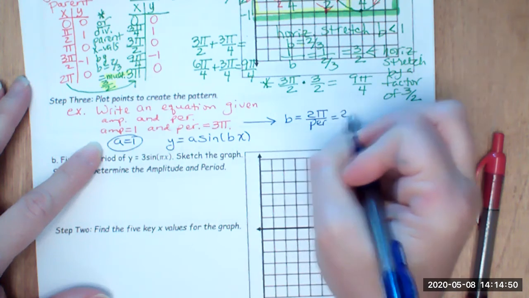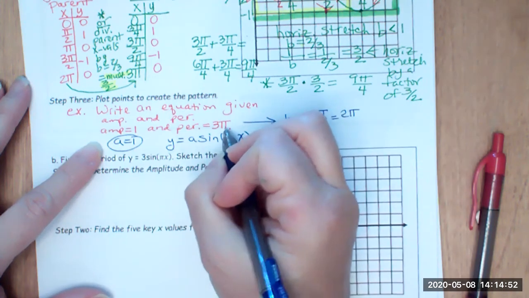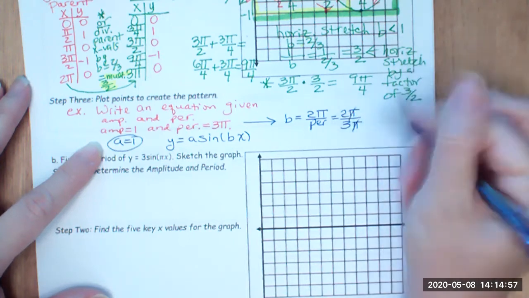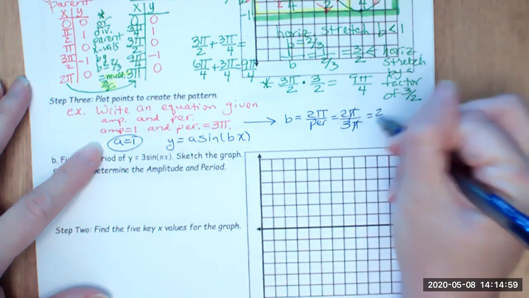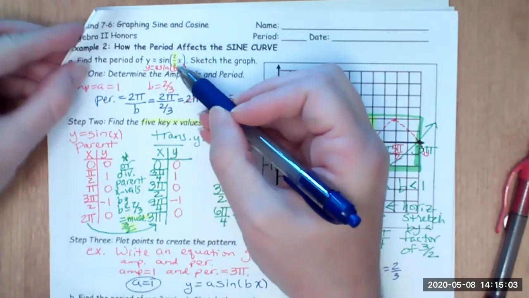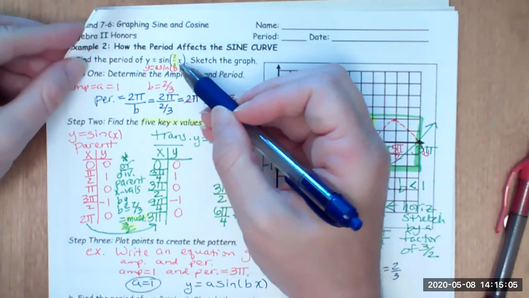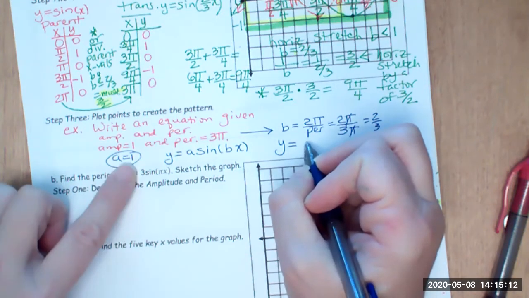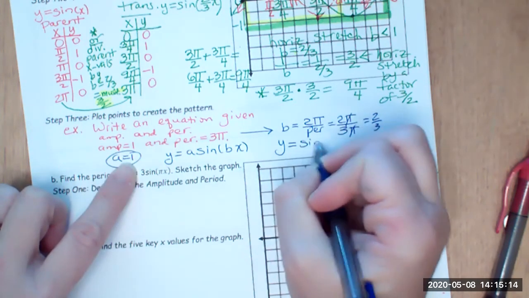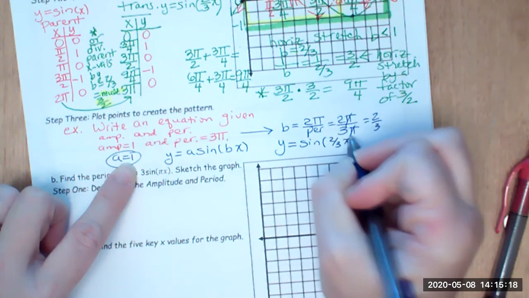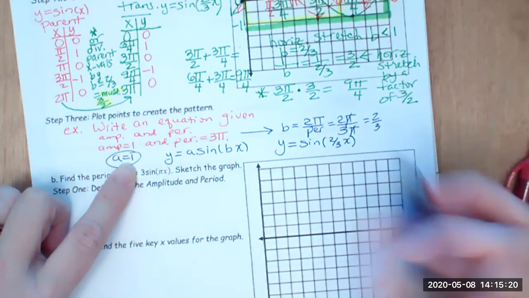So 2 pi divided by the period, which is 3 pi, and then if I just cancel, I'll get 2/3, right? And of course it works out because remember that's what we had right from the beginning here. So I'm basically just doing this example backwards. And so then I would write the equation y equals a, which is just 1 times sine of bx, 2/3 x. Okay, so that's just working backwards.